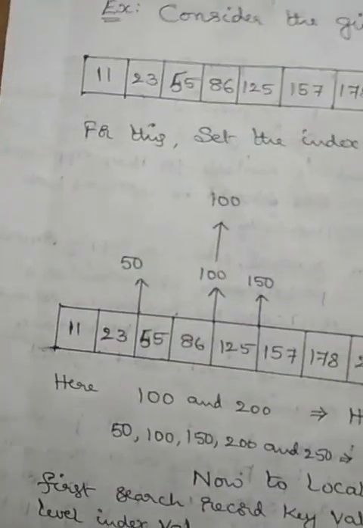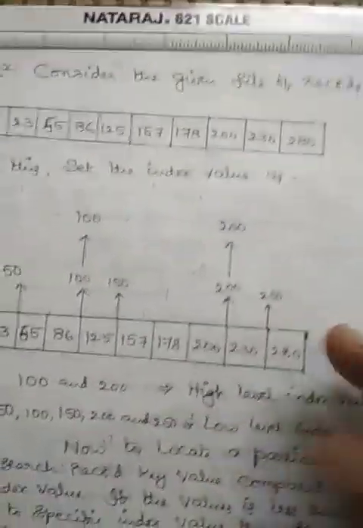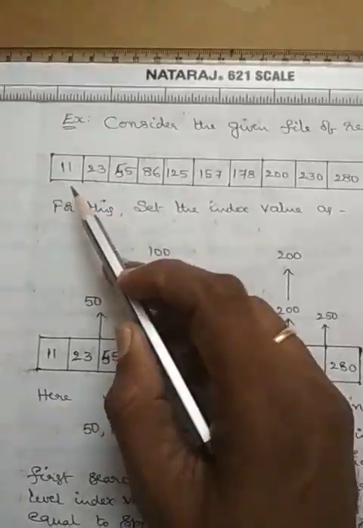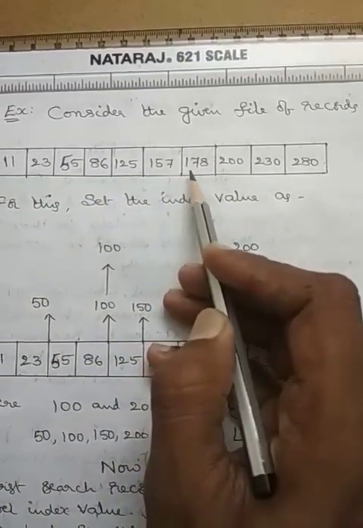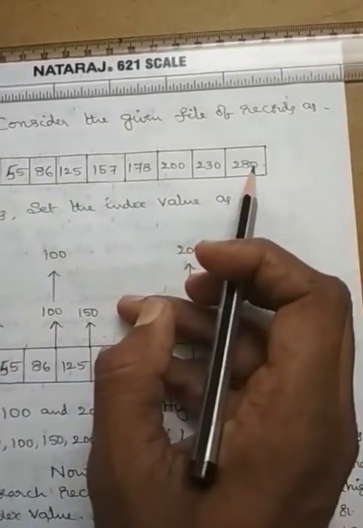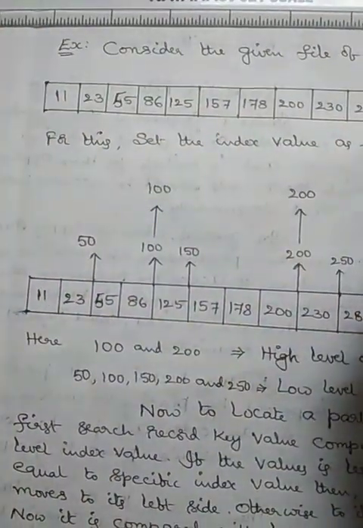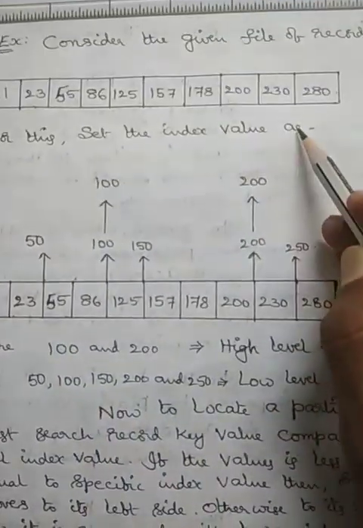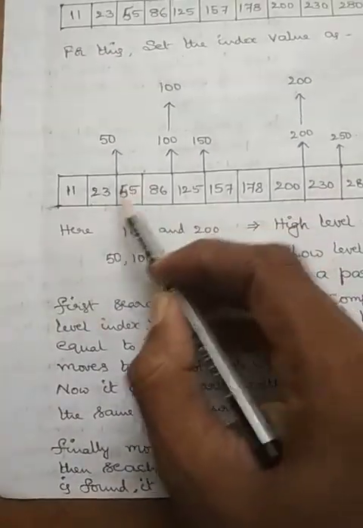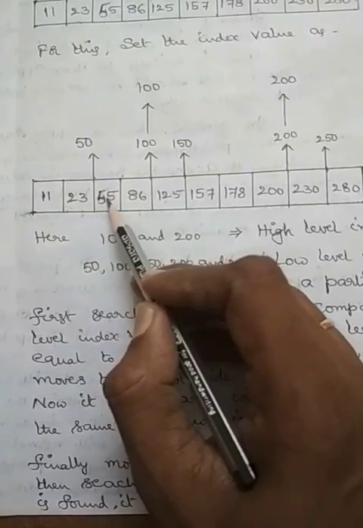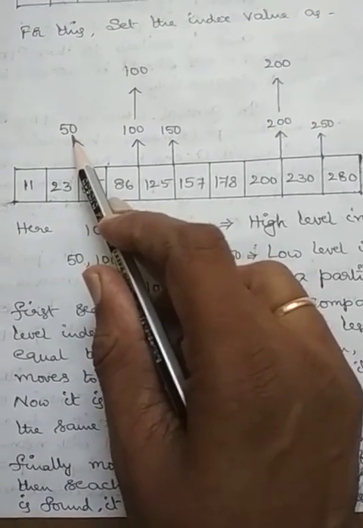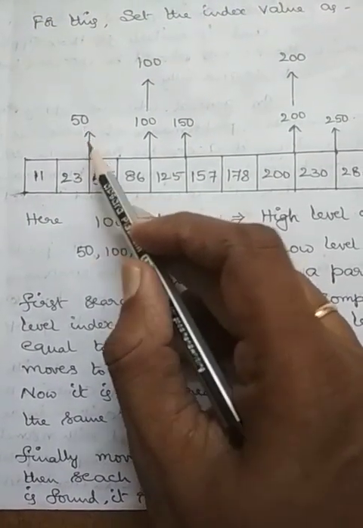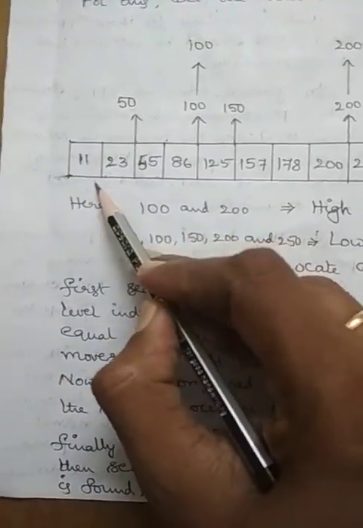This I would like to explain with a simple example. Consider the given file of records as 11, 23, 55, 86, 125, 157, 178, 200, 230 and 280. These are stored in an order. For this, set the index values like this. Between 23 and 50, I have set a lower level index value of 50. That means the values to the left of that 50 are less than 50.